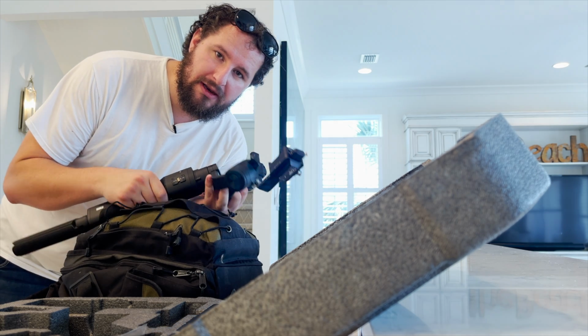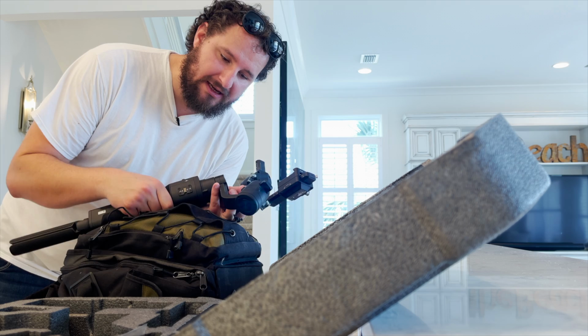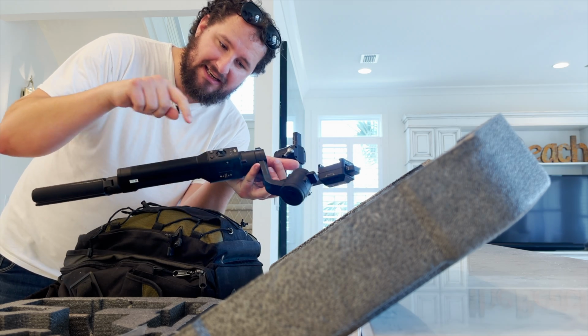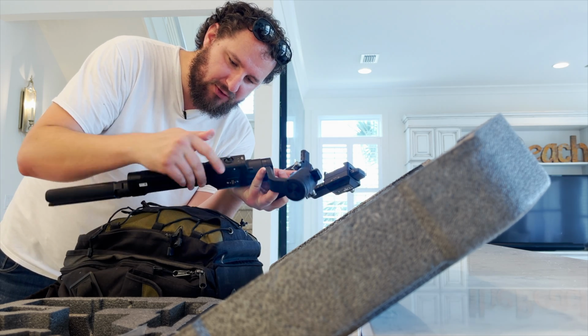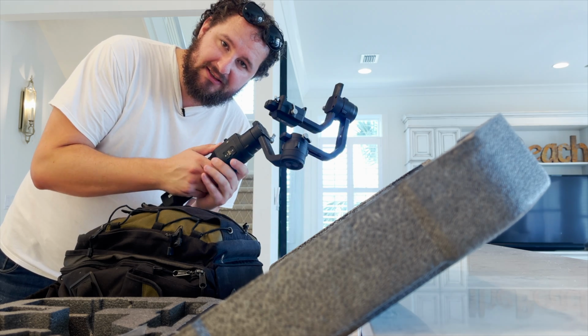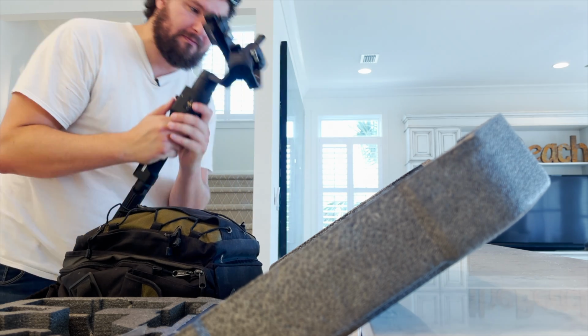I don't know about you, but it is so annoying sometimes to disconnect this piece from this piece. I don't know why it's getting stuck, but it's just a pain in the butt sometimes.